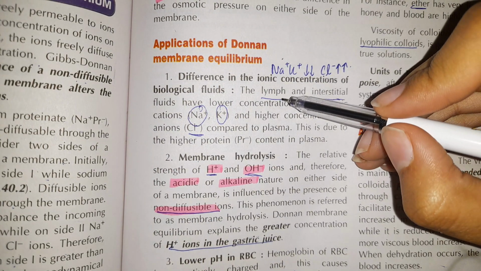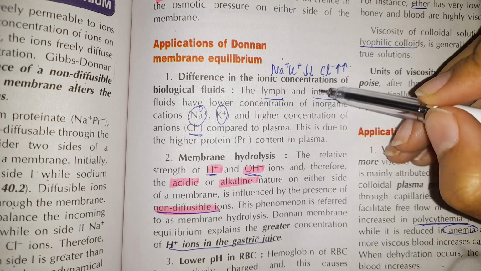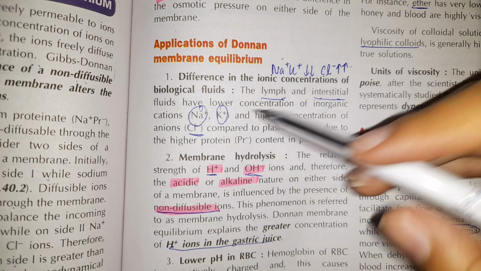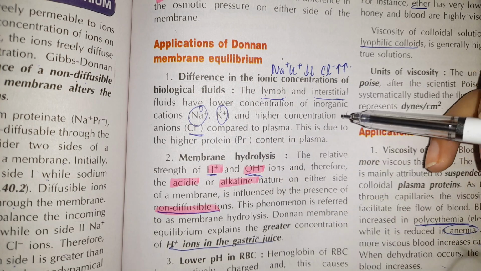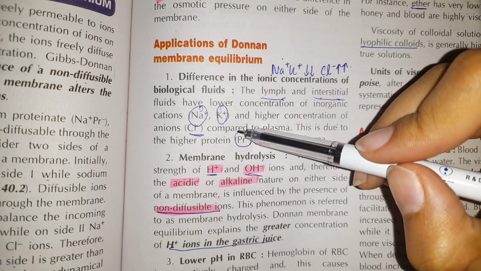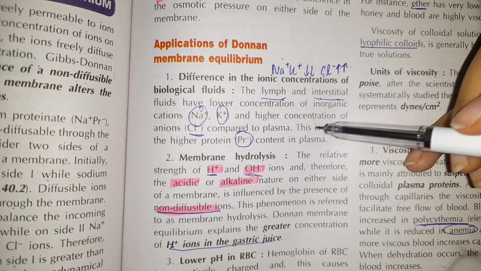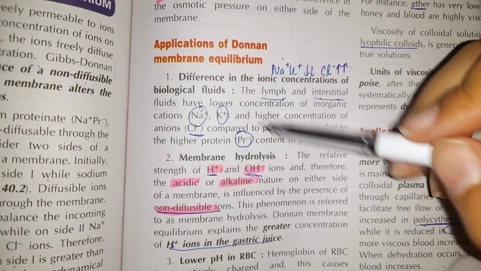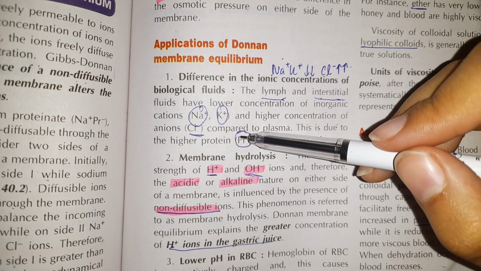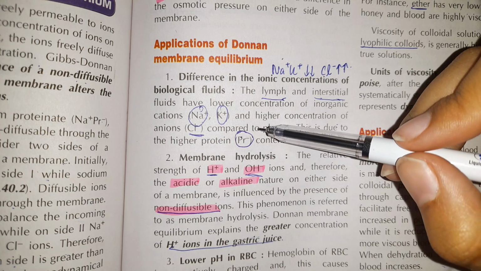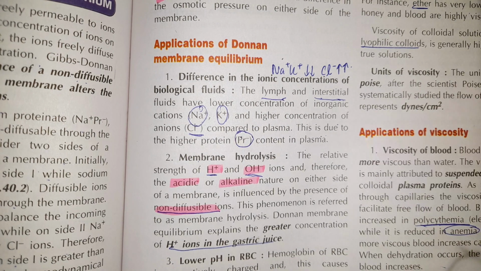As you know, the lymph and the interstitial fluid have lower concentration of sodium and potassium ions and higher concentration of chloride ions. This is because there is a high proteinate content in plasma. When there is high proteinate content, what will happen? The ions will be attracted towards this side, and the concentration of the solute will be higher in the plasma.